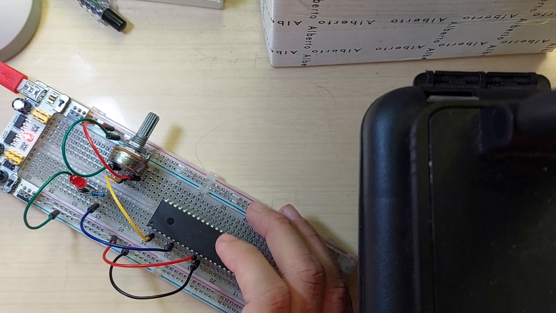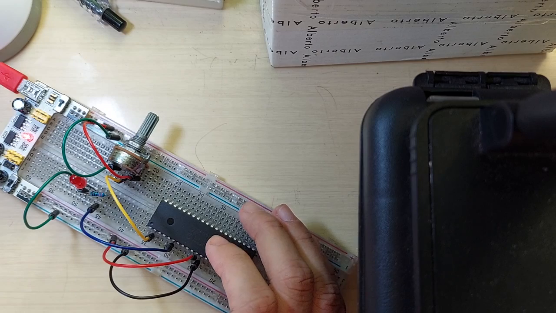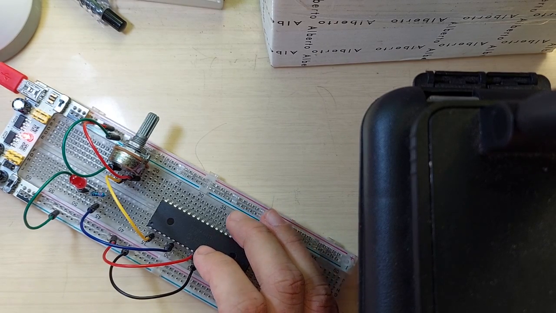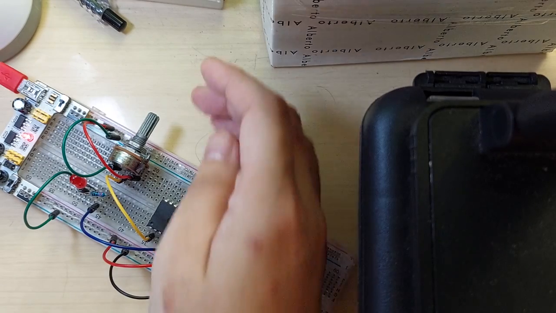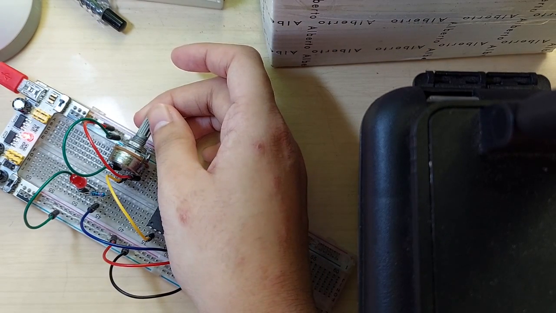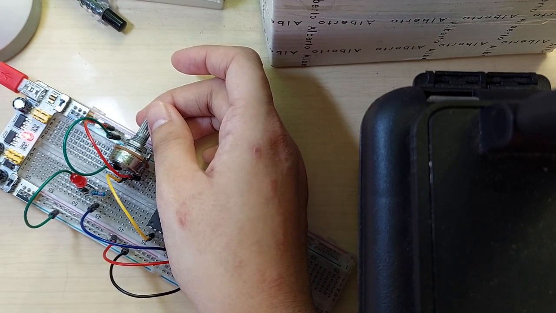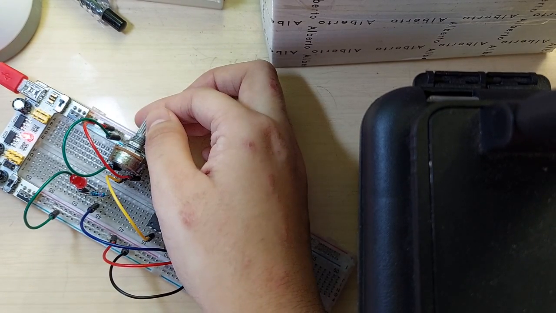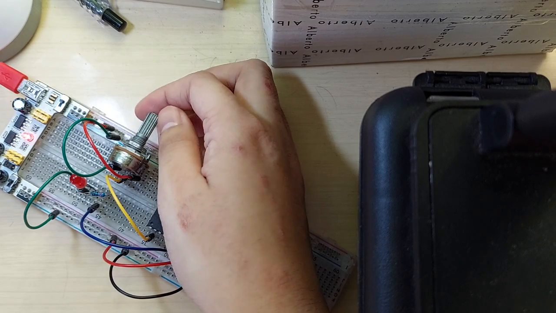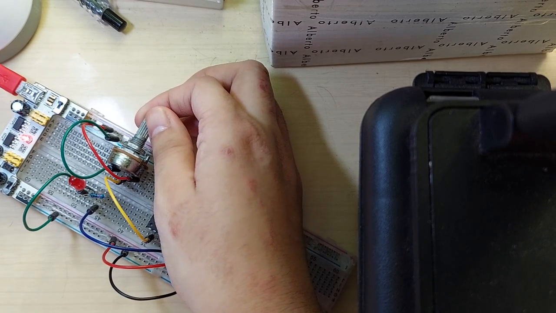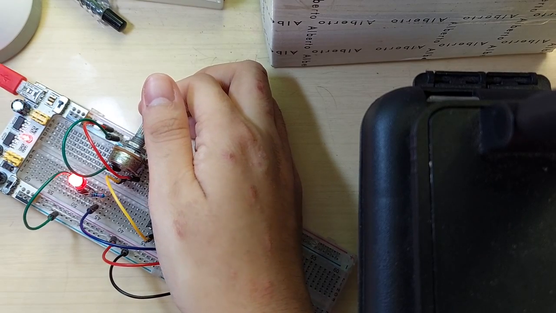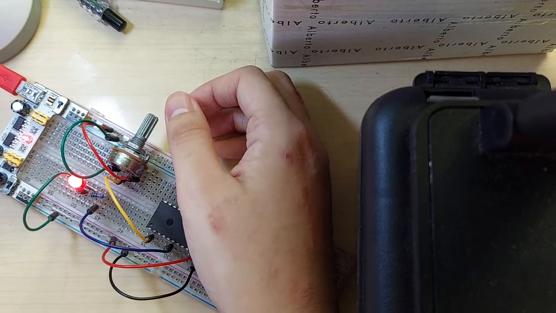when it is converted, range from the value of 0 to 1023. So if we turn it to the right, based on the code, it is less than 512, so by turning it to the right, we're decreasing the value of the potentiometer, which turns on our LED.